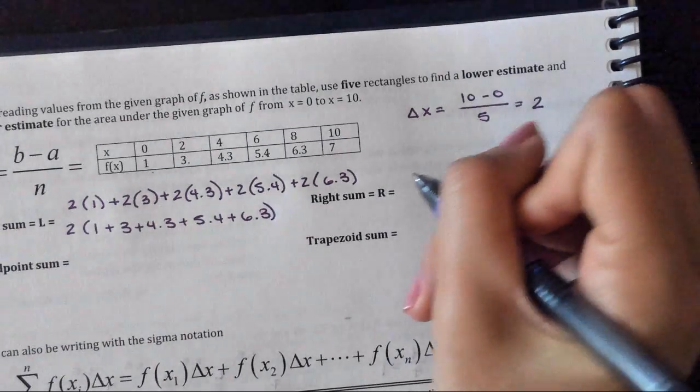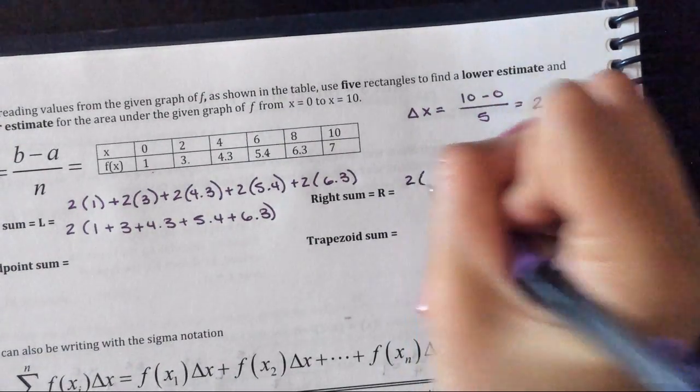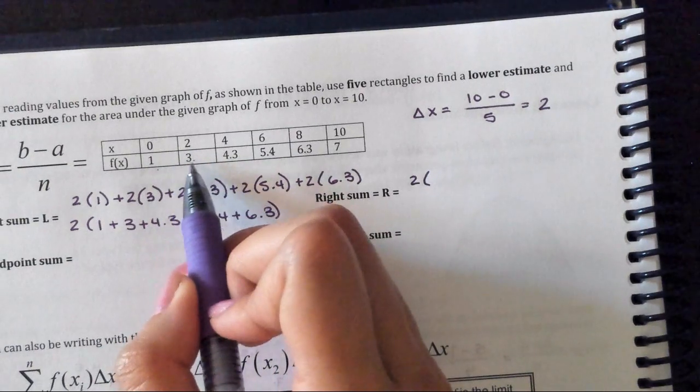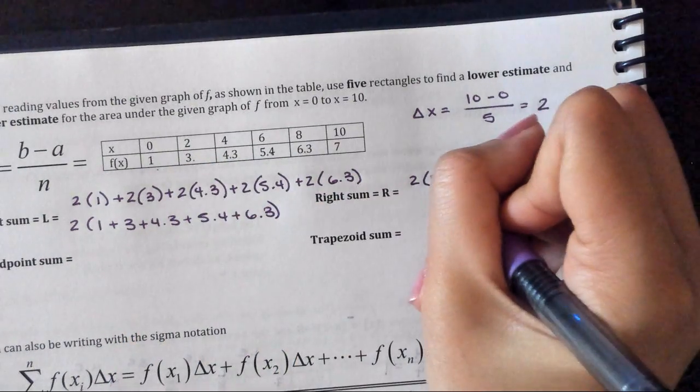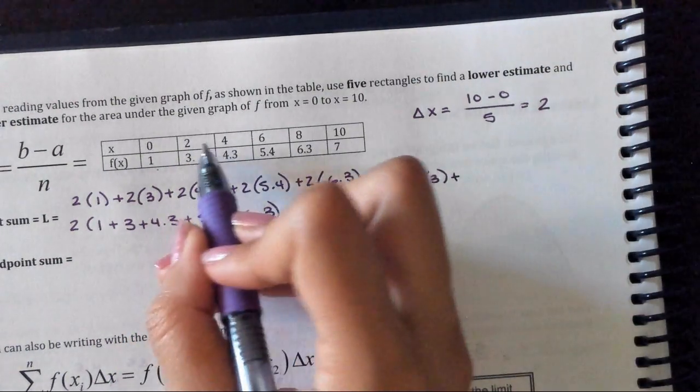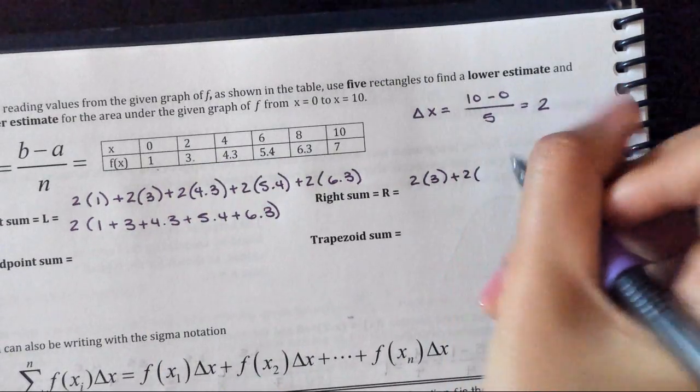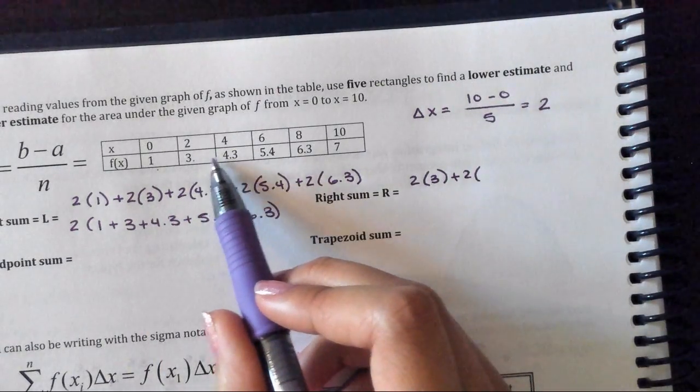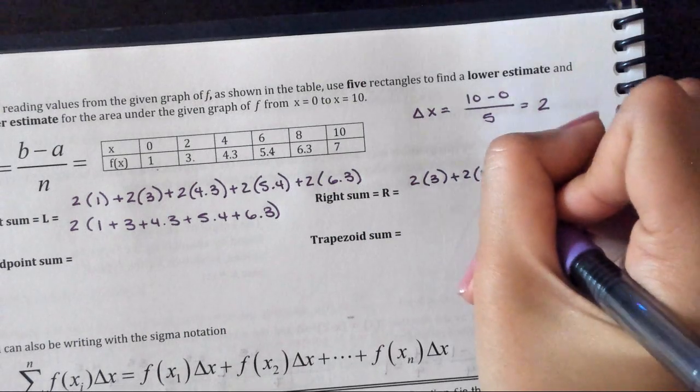For the right sum, we do 2 times. So from 0 to 2, I'm going to use the right value, which is 3. From 2 to 4, base is 2, use the right value of 4.3.